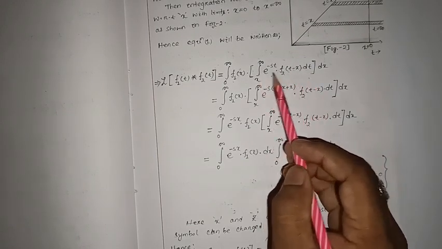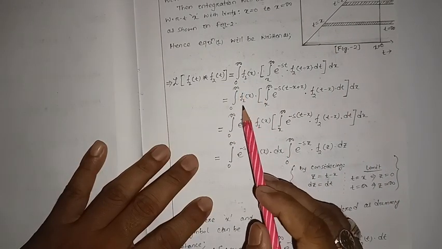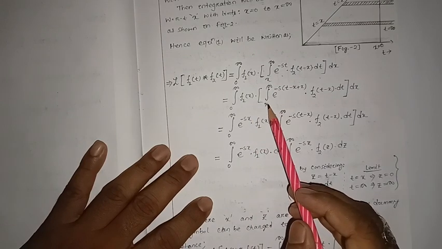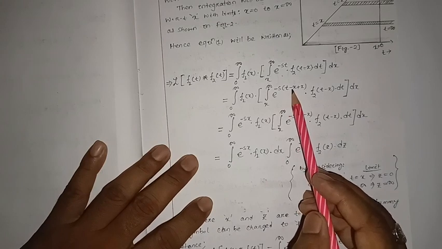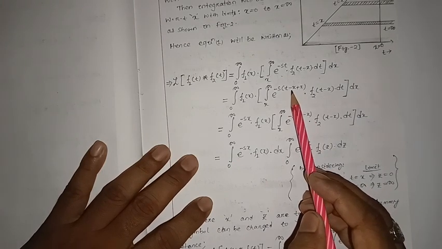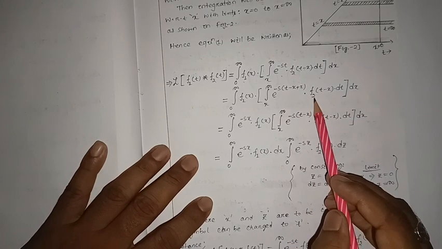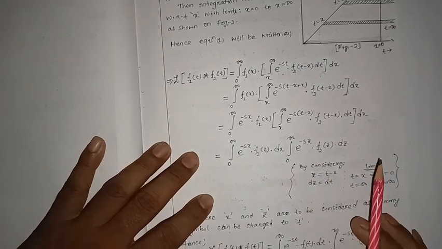So first we consider this integration, then we consider it with respect to x. 0 to infinity f1(x) into x to infinity e to the power minus s(t minus x plus x). Here I subtracted one x and added another x, f2(t minus x) into dt and dx.